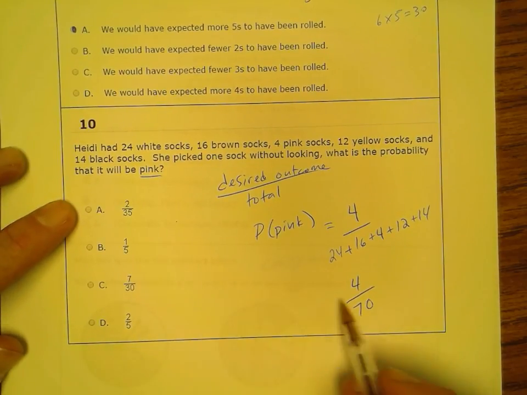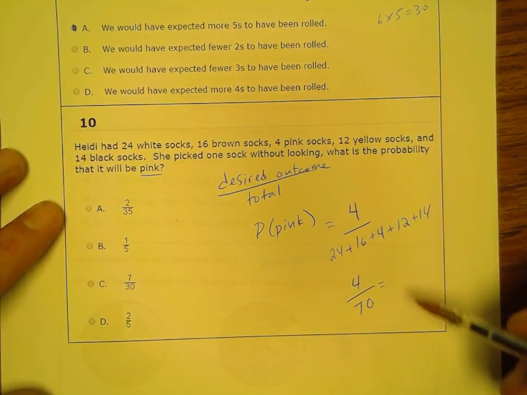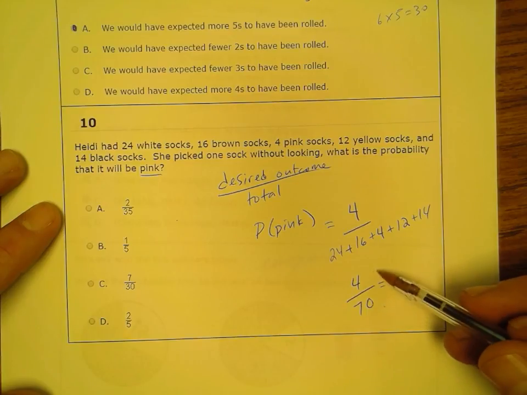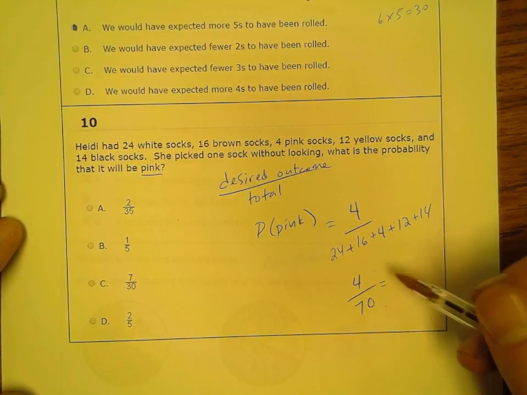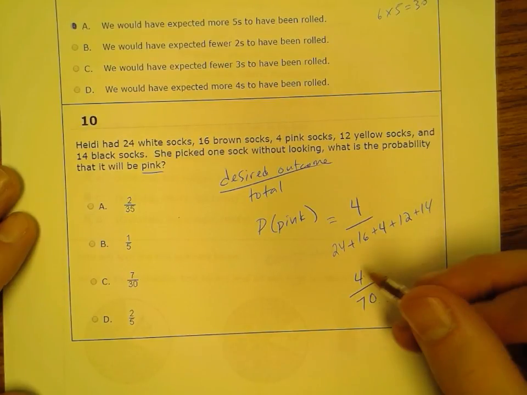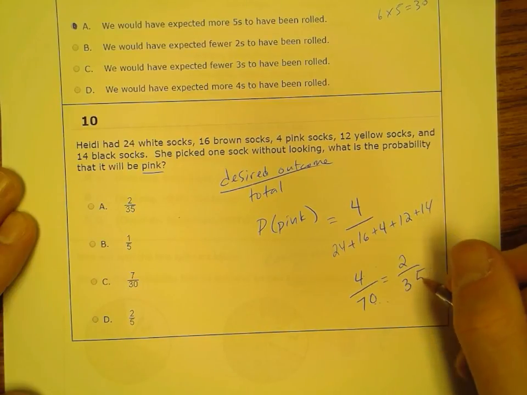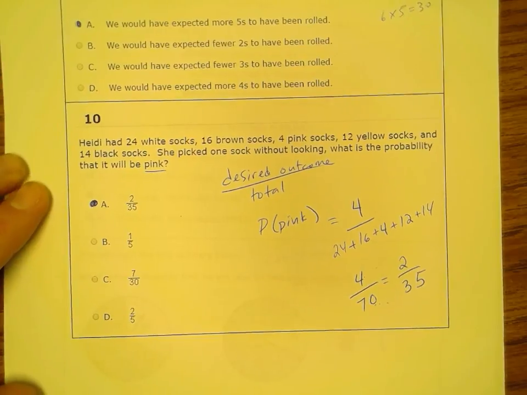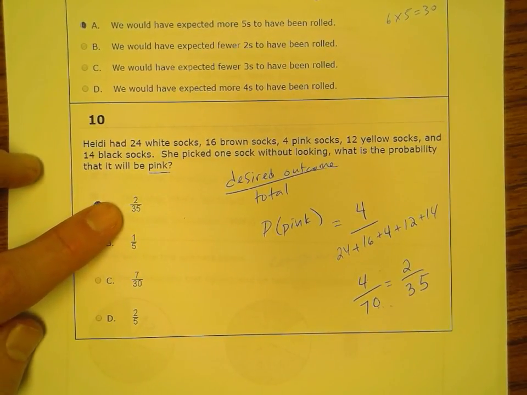But I do not see that number over here because we need to simplify. So we're trying to think about what number goes into the numerator and denominator. So we're thinking about our divisibility rules here. This is an even number, this is an even number. So let's try 2 first. So 4 divided by 2 is 2. 70 divided by 2 is 35. So we see 2/35 right here. So our answer is A. The probability that she'll select pink is 2 out of 35.